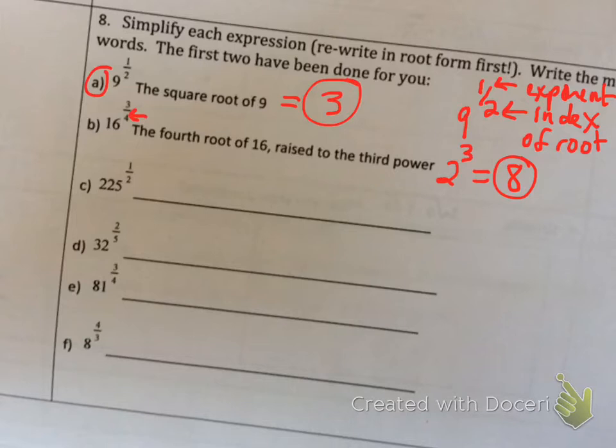So part C, writing this in words, we apply the index first, which is a 2. When the index is a 2, it's really just the square root of 225. And because our numerator is a 1, you don't really have to say raised to the first power because it doesn't change the value. So the square root of 225 is 15.